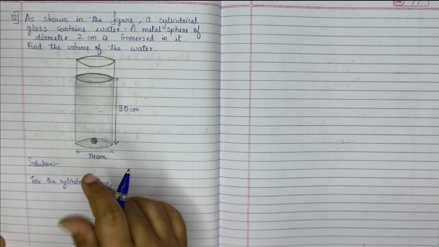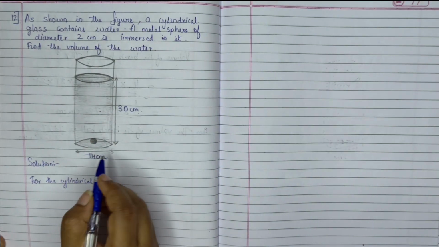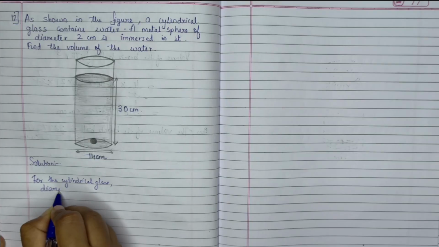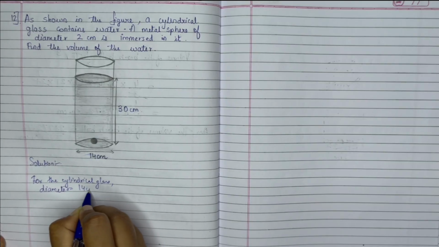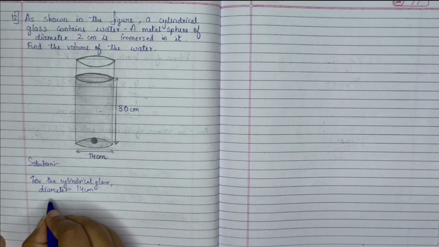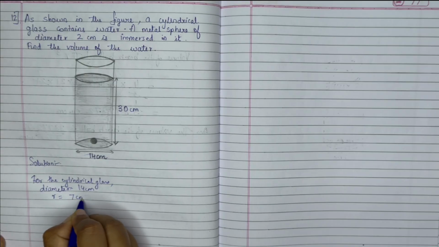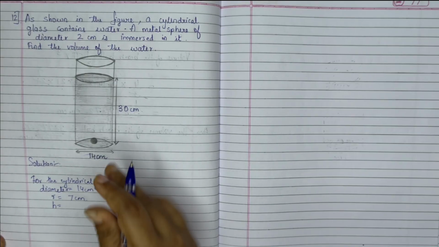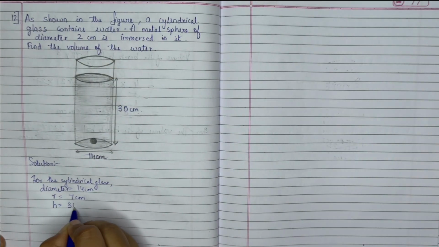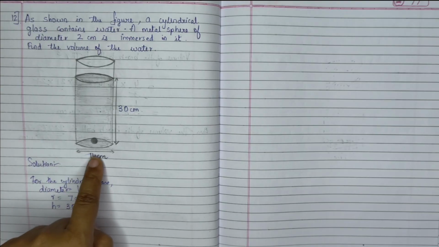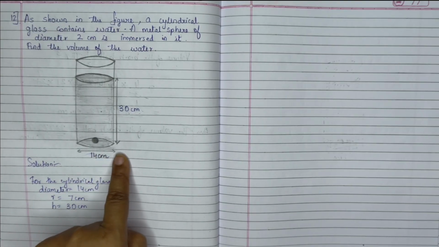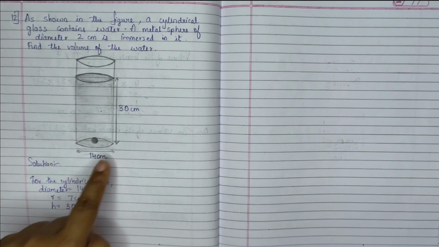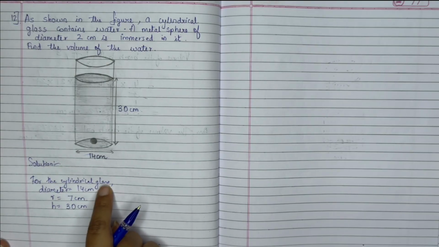So here we will write the diameter is given, 14 centimeters. If the diameter is 14, radius will be half of it, that is 7 centimeters, and height is given, 30 centimeters. Okay, we got the radius from the diameter, and the height is given, 30 centimeters. That is for the cylindrical glass.